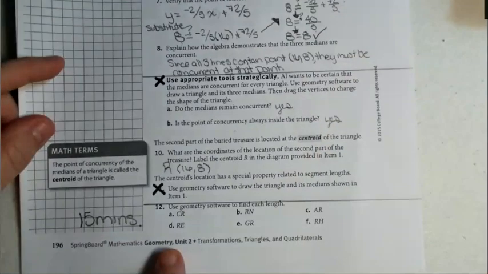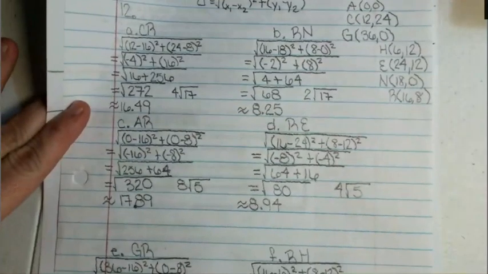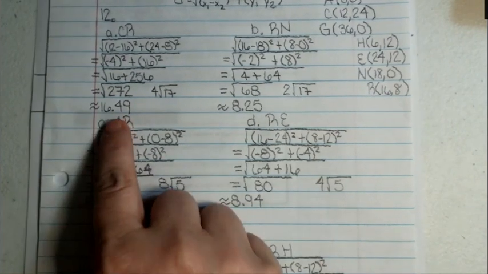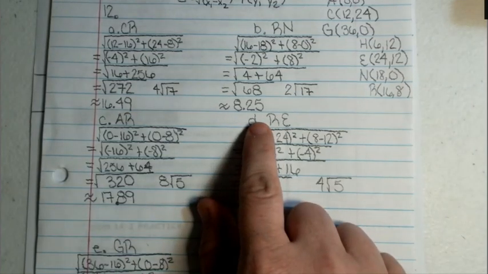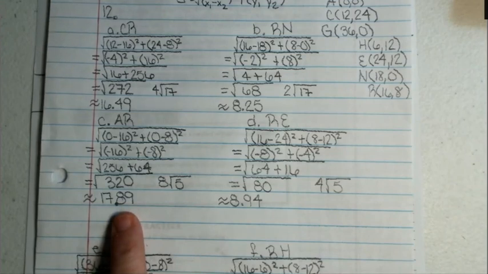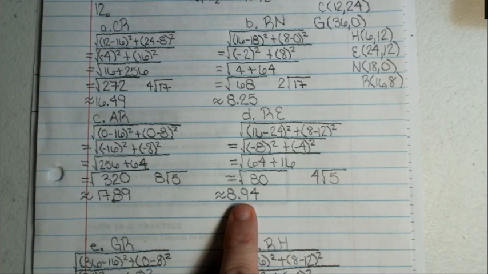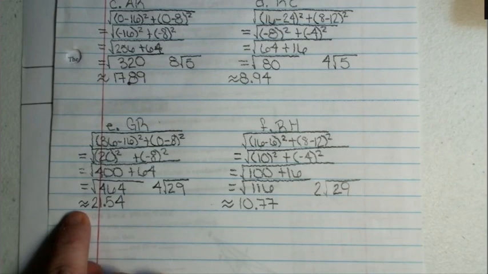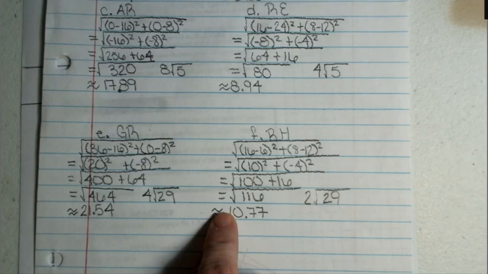First, I found the distance of all of these pieces. I noticed the following. CR was approximately 16.49. RN was approximately 8.25. AR was approximately 17.89. RE was approximately 8.94. We had GR was approximately 21.54. And RH was approximately 10.77.